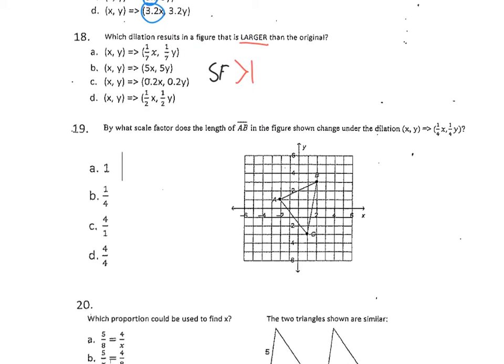Number 19 says, by what scale factor does the length of segment AB in the figure shown change under the dilation? And then it gives you the dilation right here. There's not too much to do on this one. Don't let the graph fool you. Just look for your scale factor. I would definitely use that algebraic representation and figure out which one gives you the dilation.